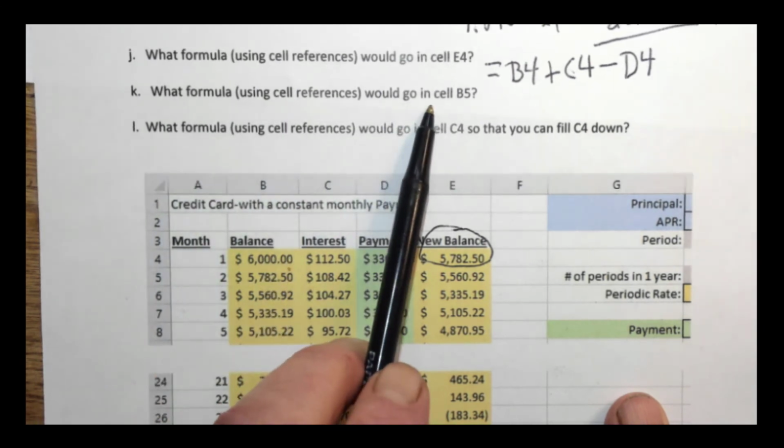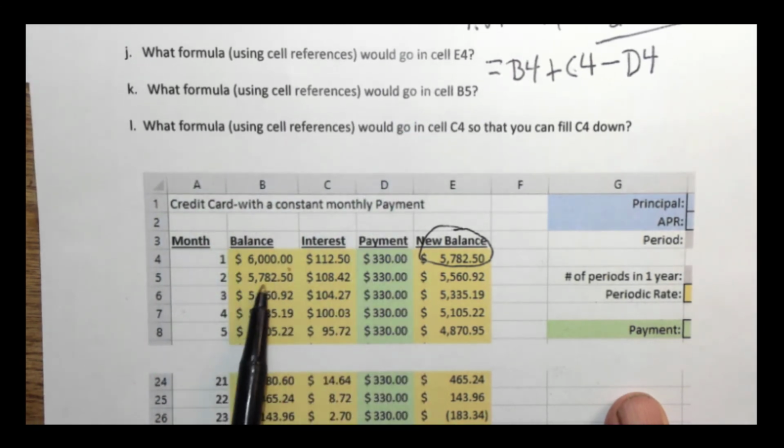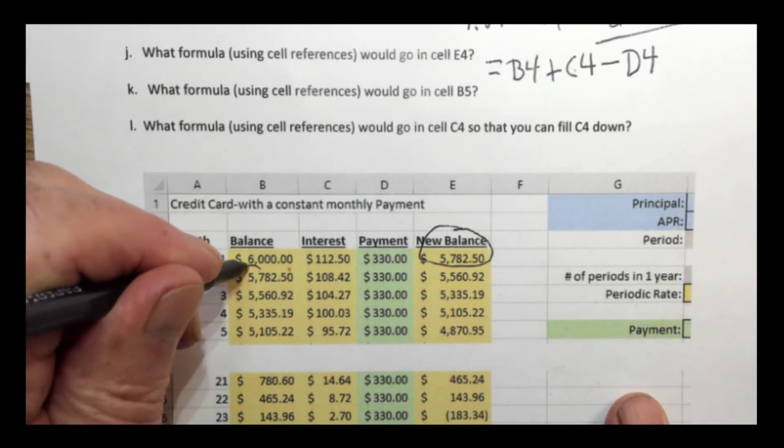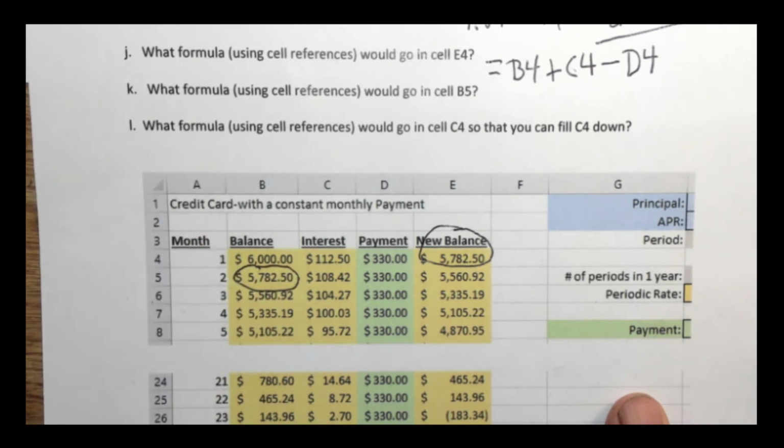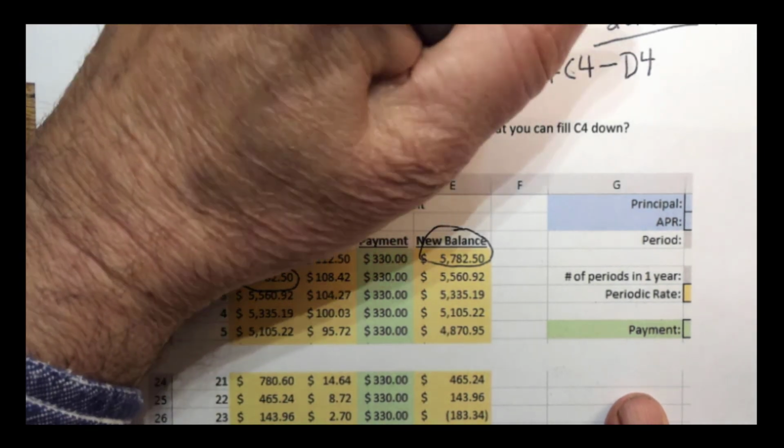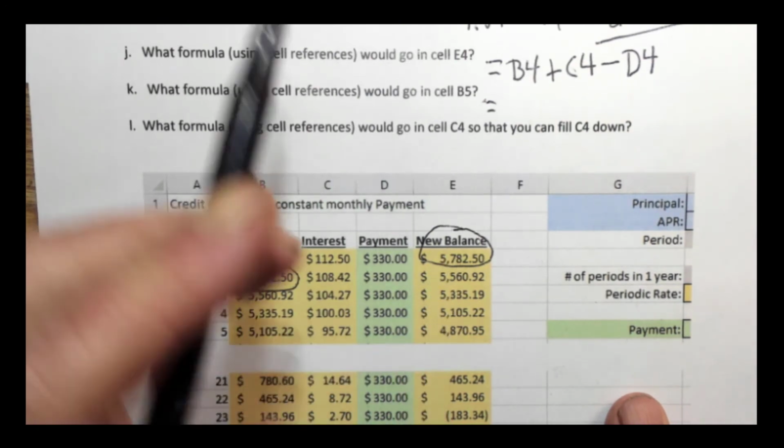What formula would go into cell B5, which is right here? Well, what you have to understand is the month ends at midnight, at 12:01 of the next month. Say it's the 31st of March at 11:59 p.m. That's what you owe. As soon as the clock strikes 12 o'clock on April the 1st, that's what you owe. So what goes in here is this balance here. So that would just equal E4.